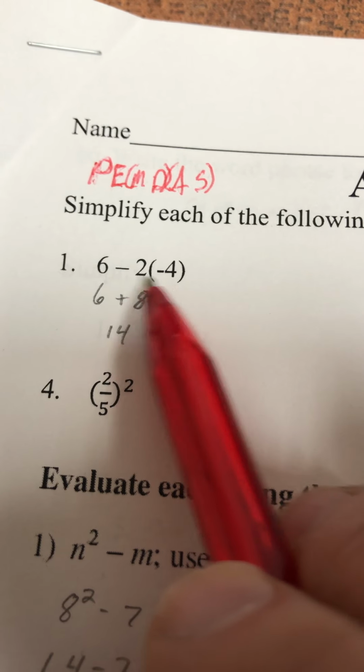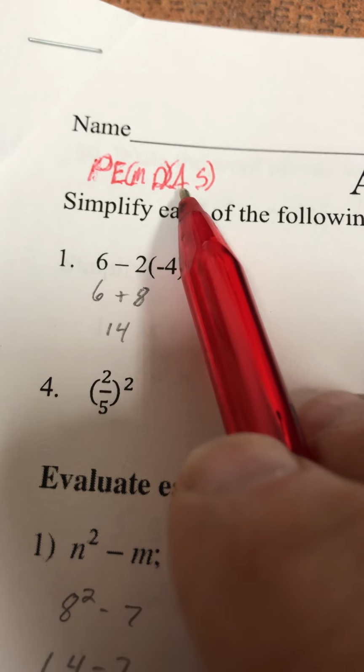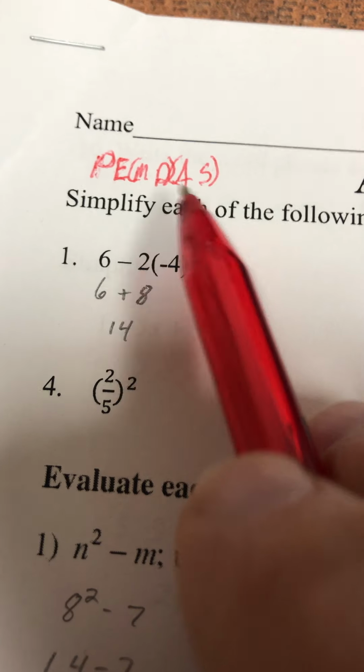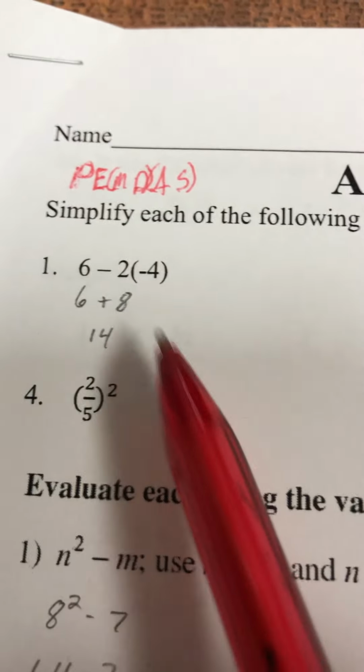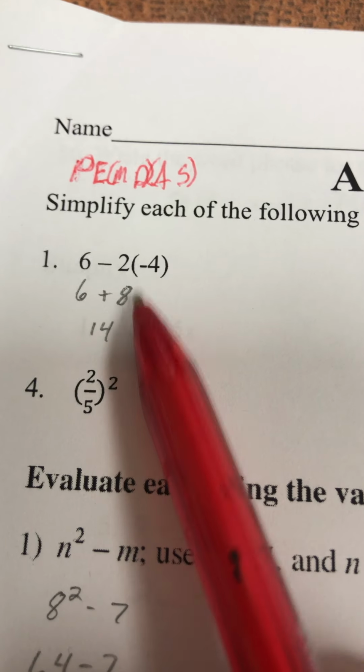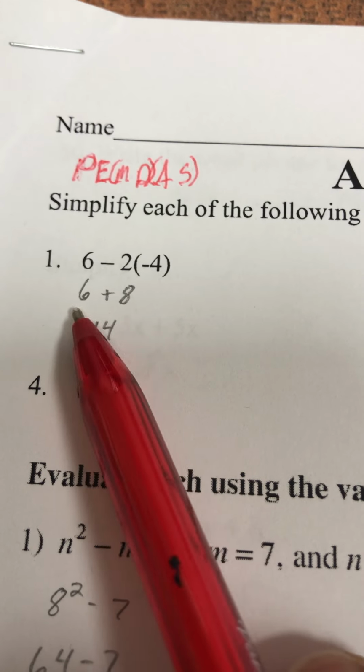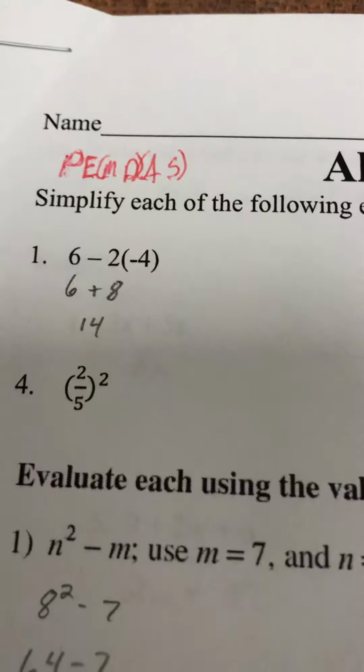So we're going to do that multiplication first, and then we're going to do either addition or subtraction. We're going to have addition going on here. So -2 times -4 is a positive 8. 6 plus 8 is 14.